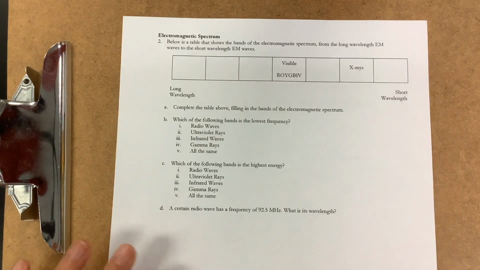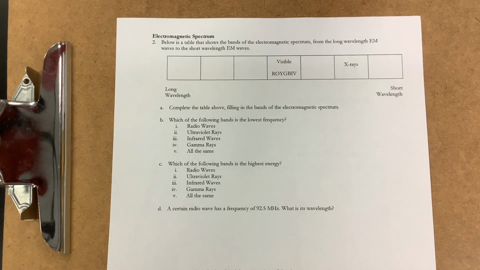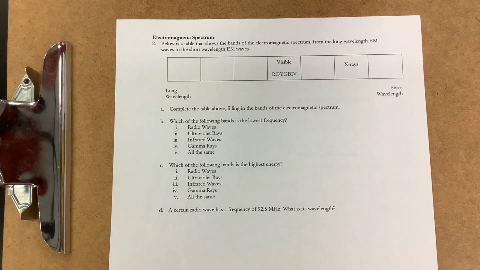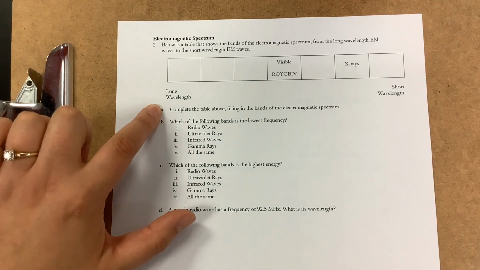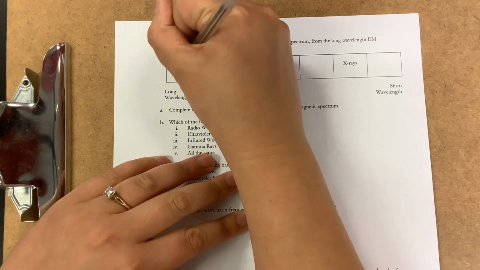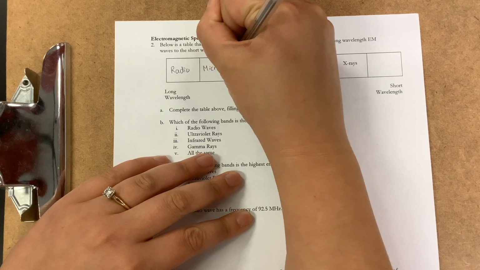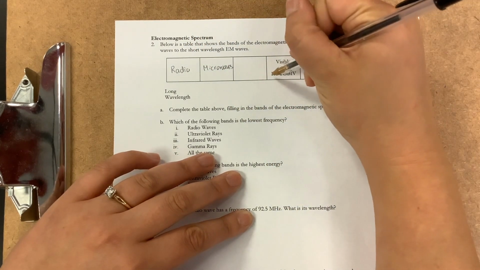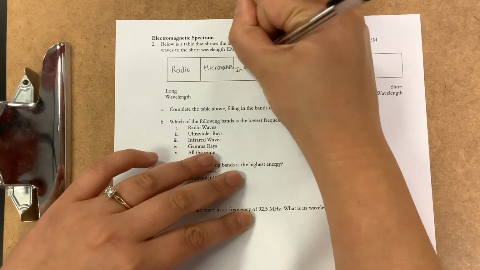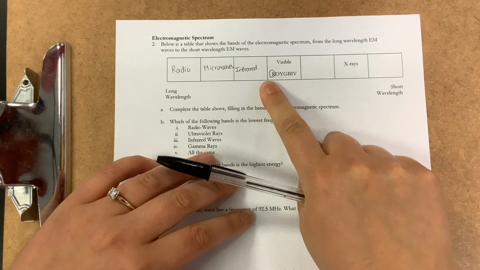So, all the parts of the electromagnetic spectrum. We always need to know these in order from low energy to high energy. And the low energy is the long wavelength side. So that's our radio waves, microwaves, infrared. And I remember infrared is here because infrared is below red.